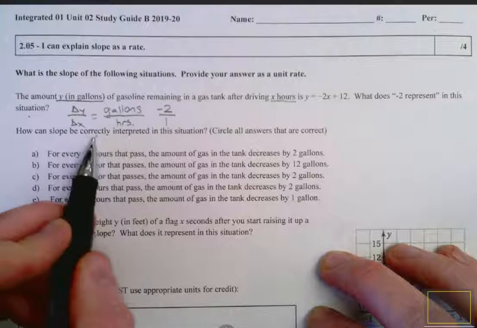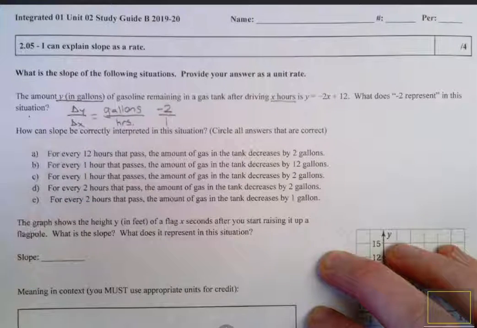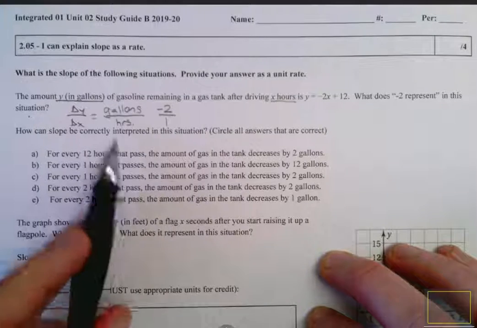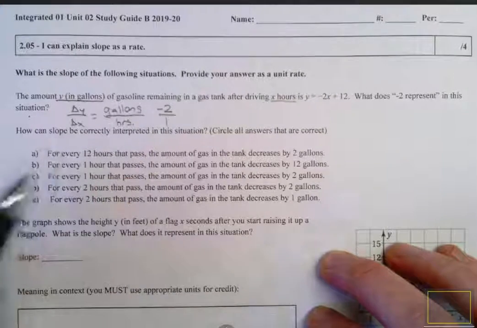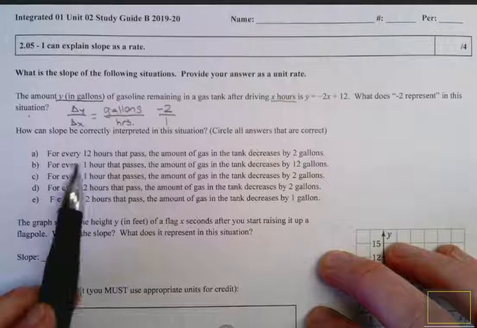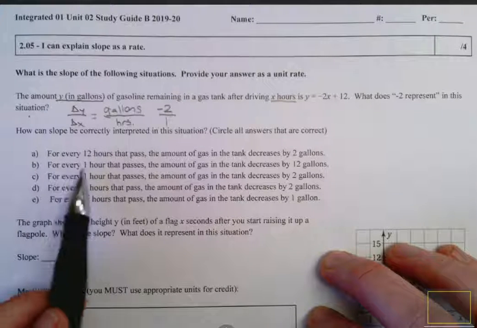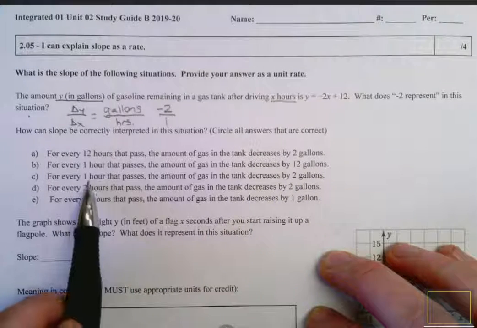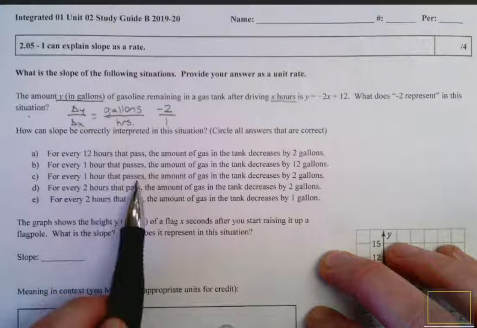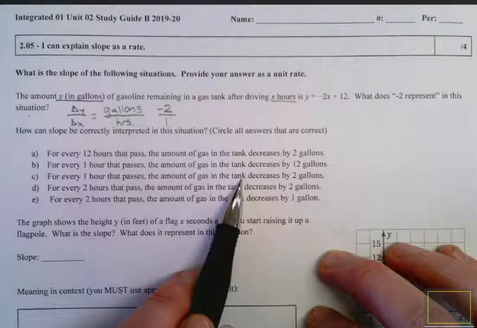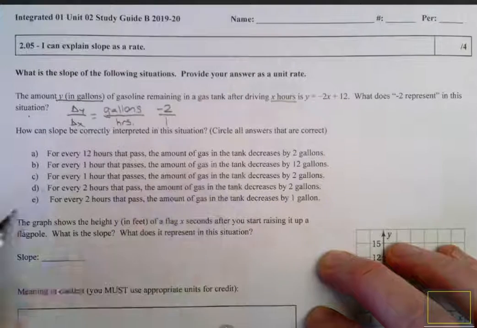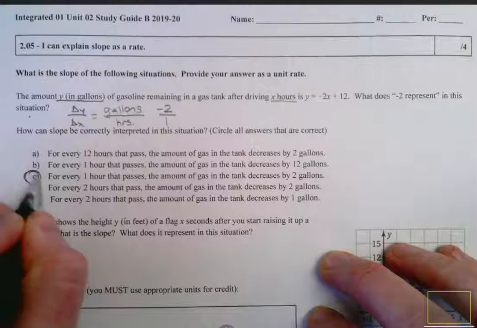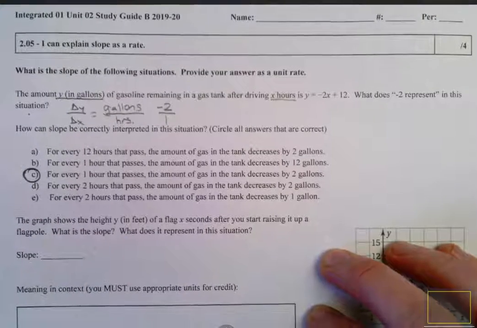So how can slope be correctly interpreted in this situation? Well, that means for every 1 hour, the gallons are going down by 2. So let's see if we can find that. All right, 12 hours, that doesn't do me any good. For every 1 hour that passes, the amount of gas in the tank decreases by 12. No. For every 1 hour that passes, the amount of gas in the tank decreases by 2. There we go. Okay. All right, let's take a look at the next one.